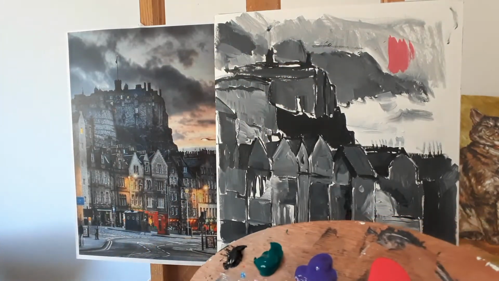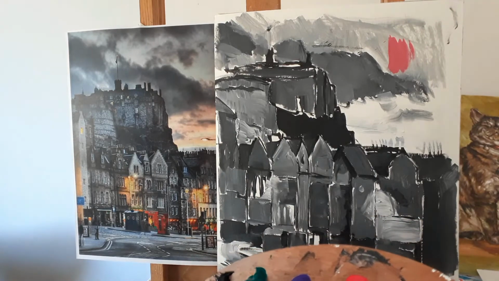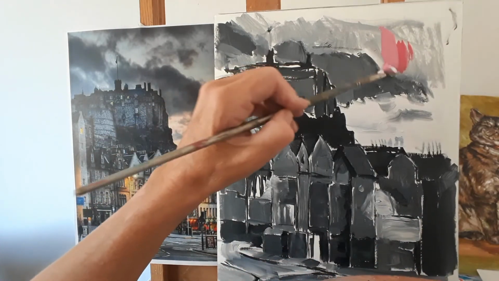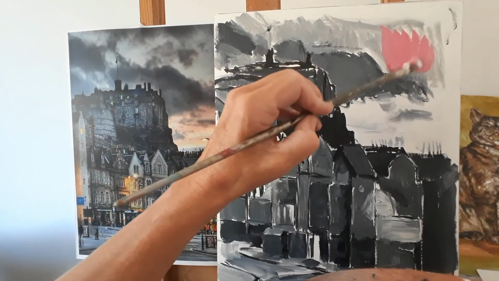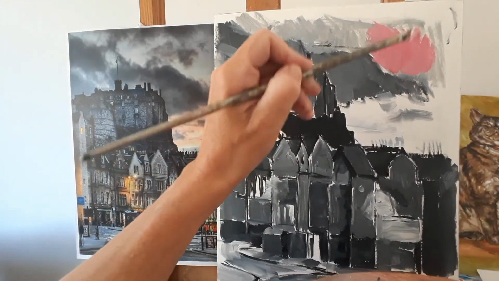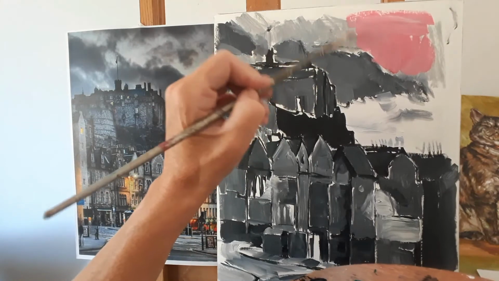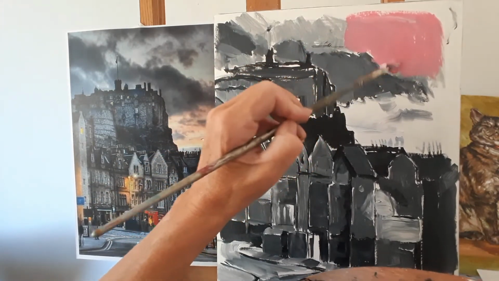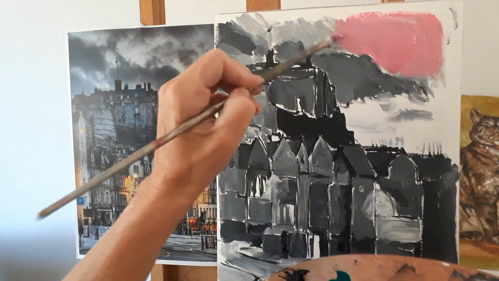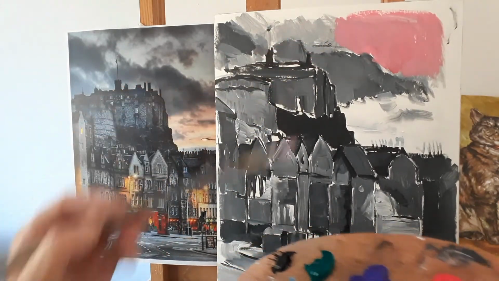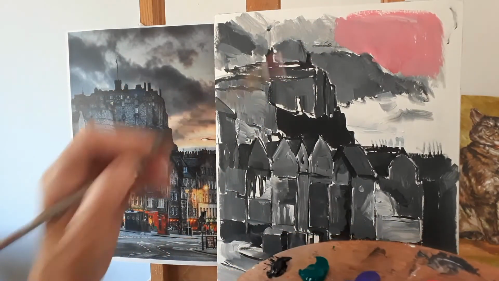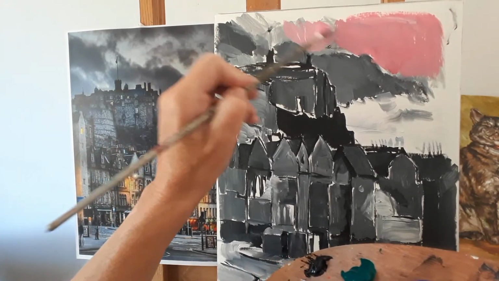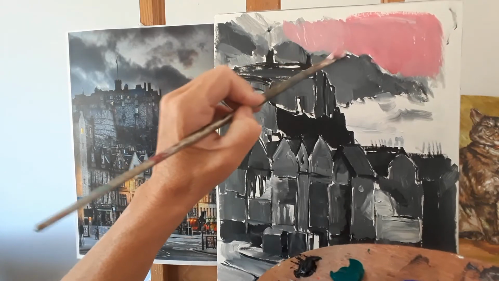That's actually a bit dark. So I'll put some more white into my red. That's a bit better. I'm working quite thickly and just covering it. I can see some of the grey showing through. And I'm going to paint the clouds over the top of this. It goes a little bit paler over here. Blend into there a bit.